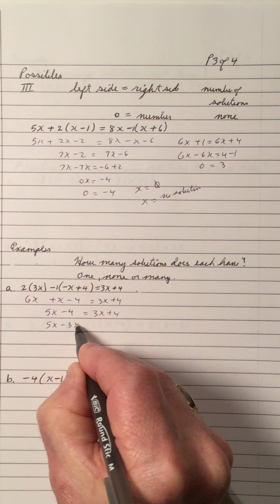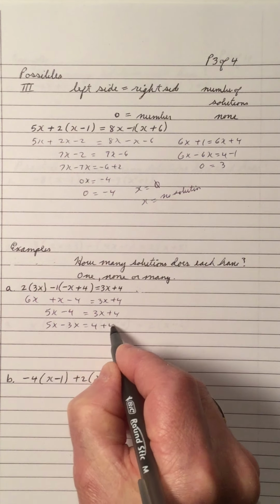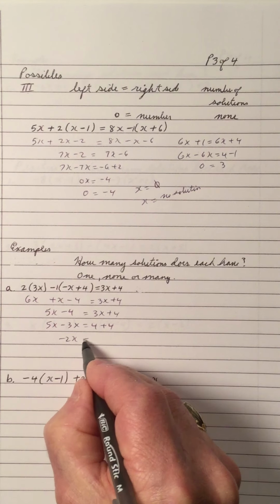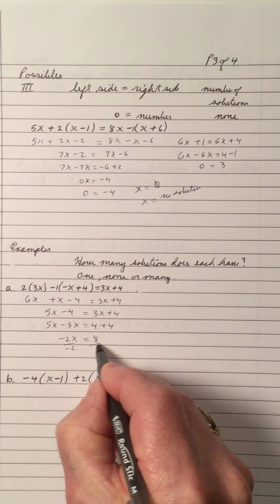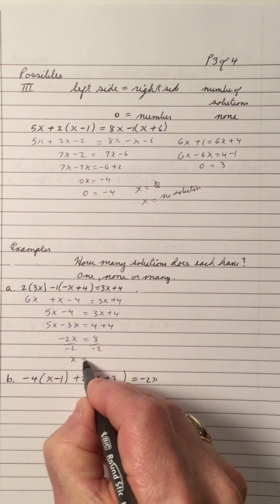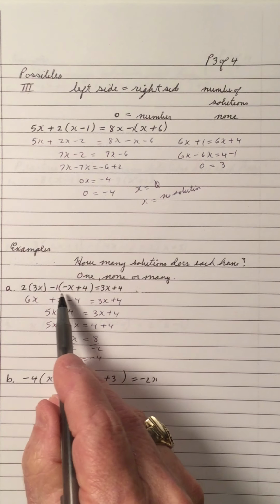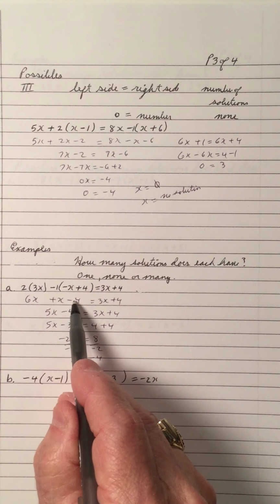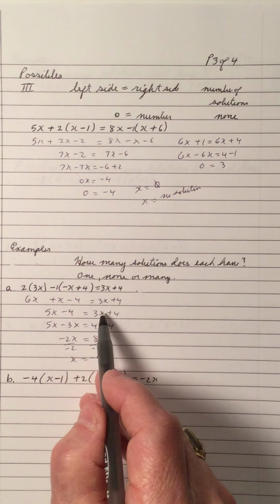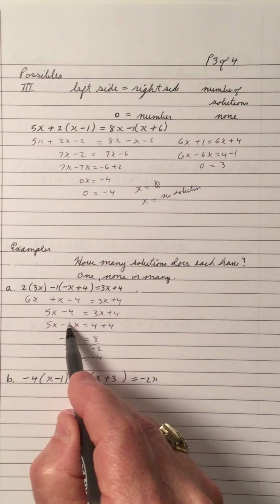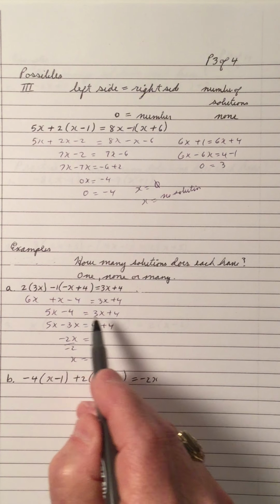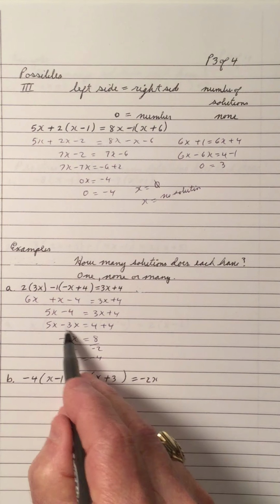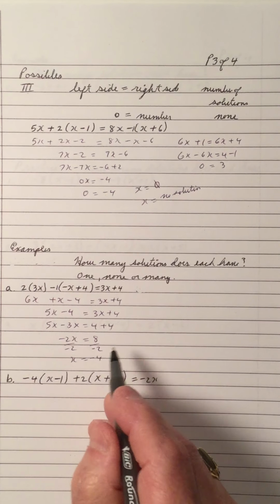5x minus 3x equals 4 plus 4. Negative 2x equals 8. Divide by negative 2. Notice that's a negative, so I put a negative 1 there and worked this out. I simplified each side. I moved the plus over to here, made a minus. I moved the number to the right and made it a plus. I added up and I divided by negative 2.